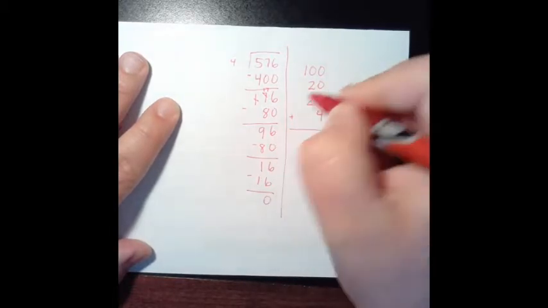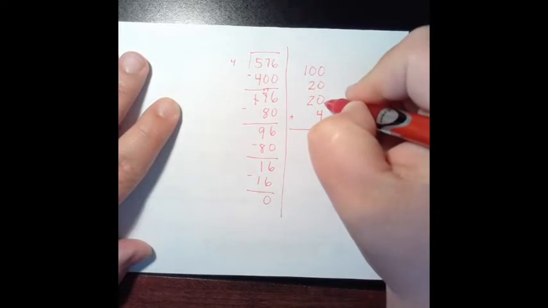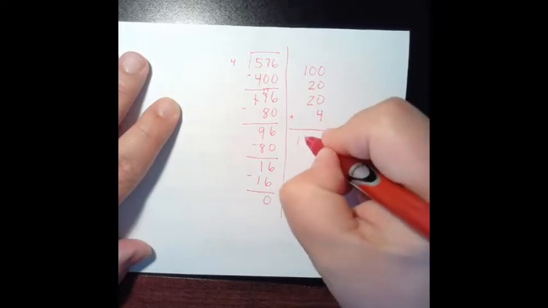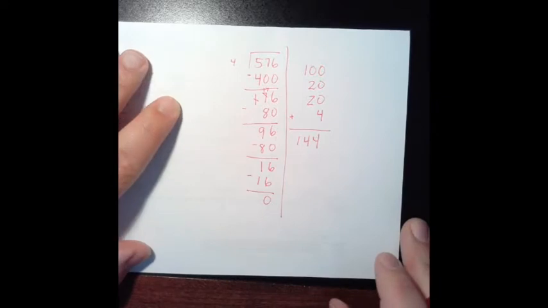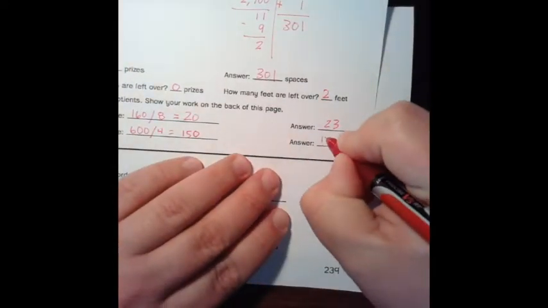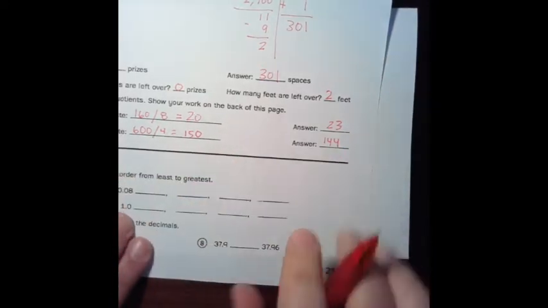Then we can add our side thing up. So 100 plus 20 plus 20 is 140. Plus 4 would be 144. So our answer is 144, which is close to our estimate.